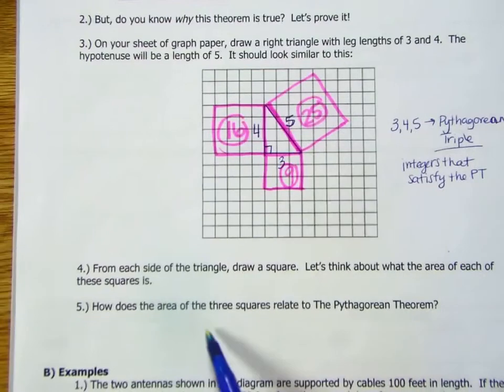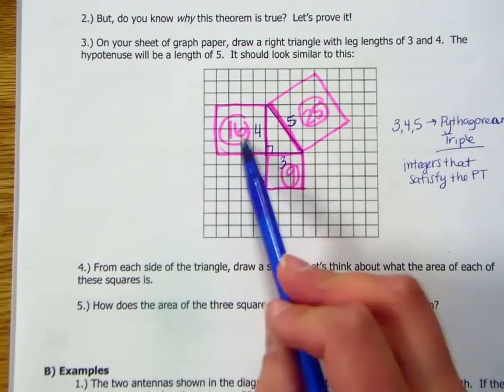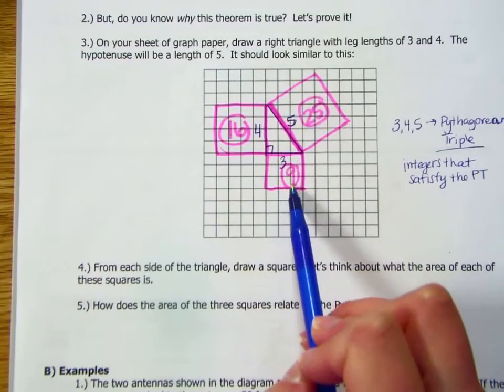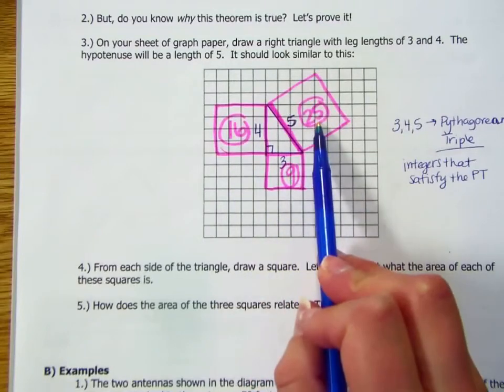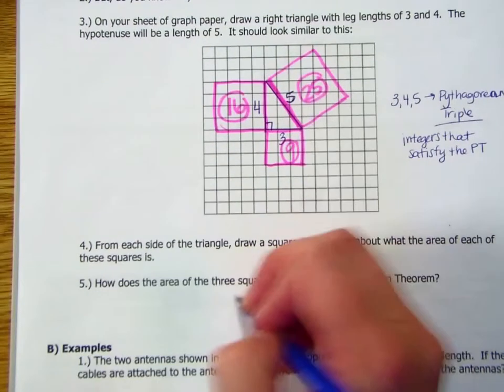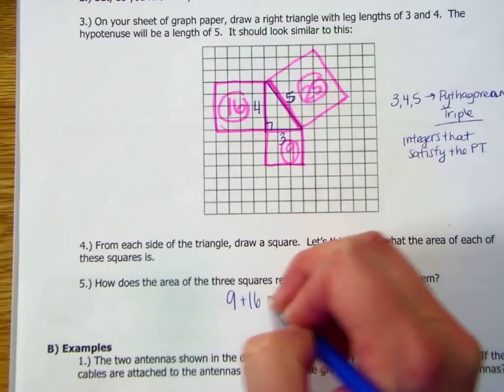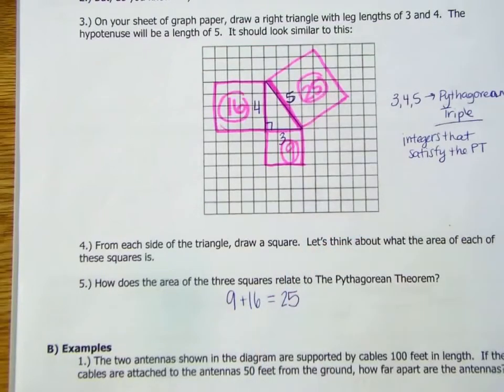So let's think about the areas of these two squares, the 9 and the 16. What do you notice about those two compared to the 25? Well, obviously 9 plus 16 equals 25.